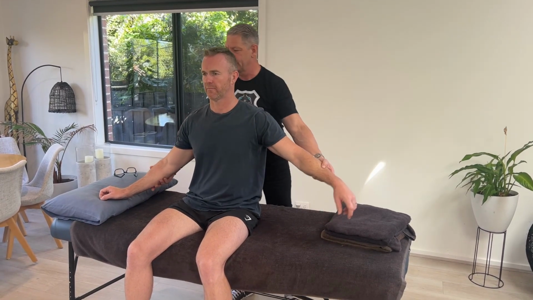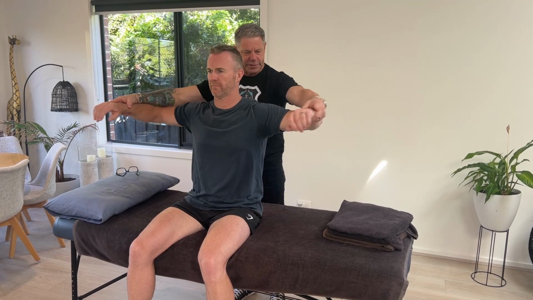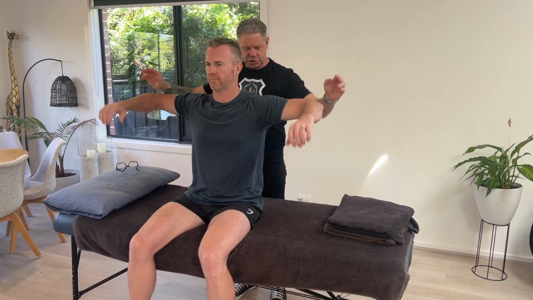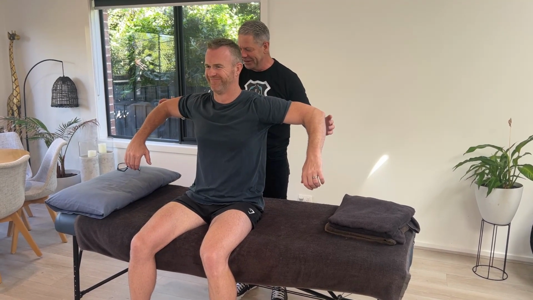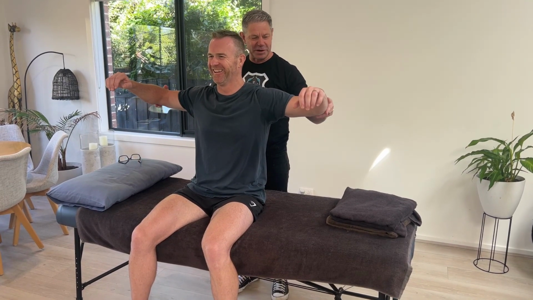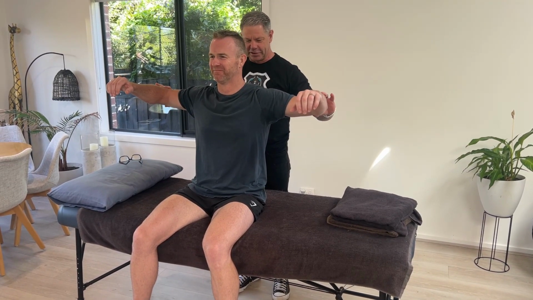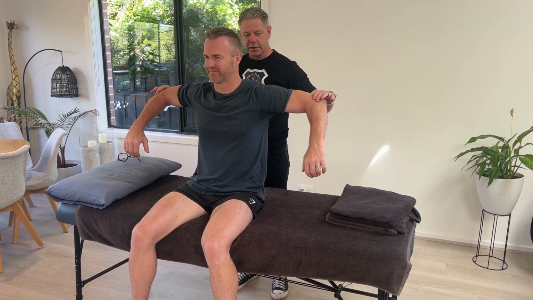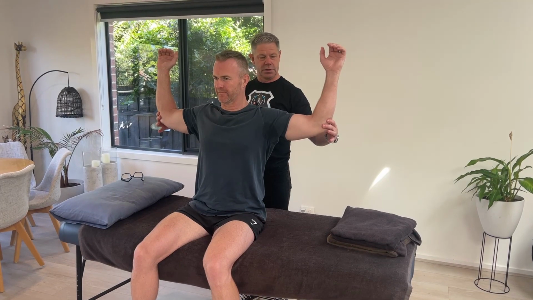Righto. Let's go out like an aeroplane. Bend at the elbows. I want you to go down into internal rotation. Hit that again. All right. So you're a bit restricted on that left. Go down again for us, buddy. Yep, righto. And up to external. Yep, good. Pretty good with the shoulders, mate.